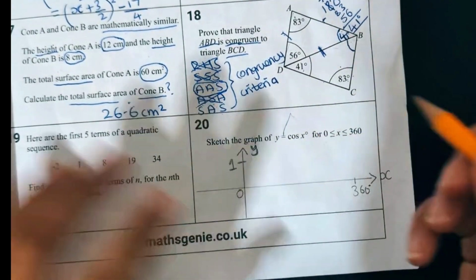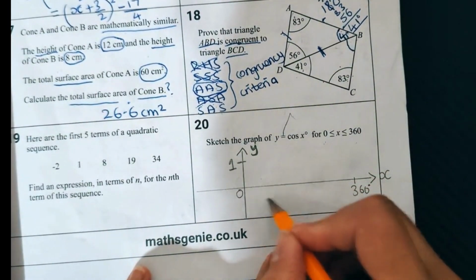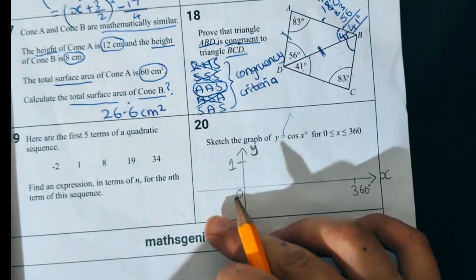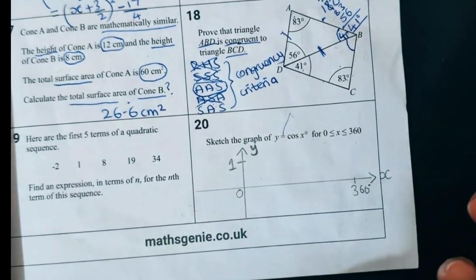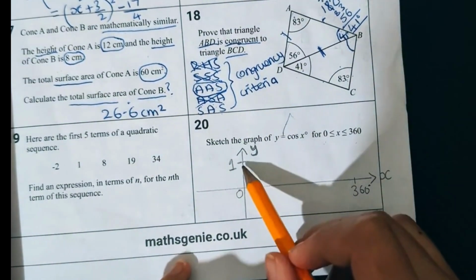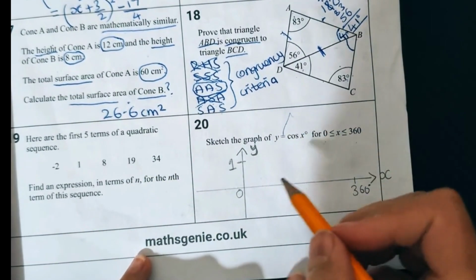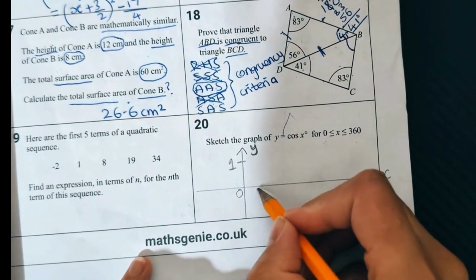So I'm going to start from there, and then the next thing I'm going to do is write out my other x values, because I can again plug them into my calculator. This is why the calculator is so important. If you know what you need to do with the graph, and if you don't remember the shape of the graph off by heart, that's completely fine, if it's on a calculator paper. Otherwise you need to know the shape.